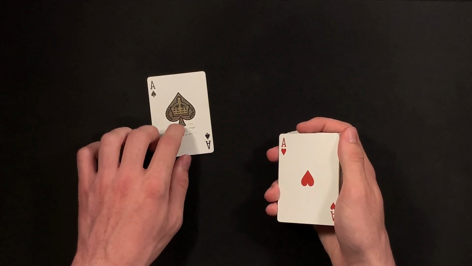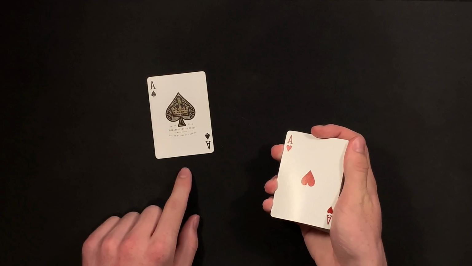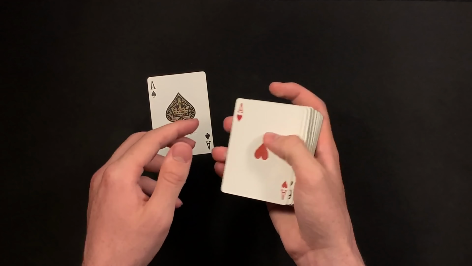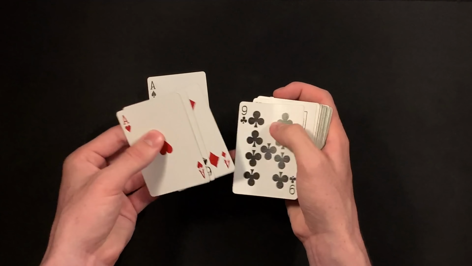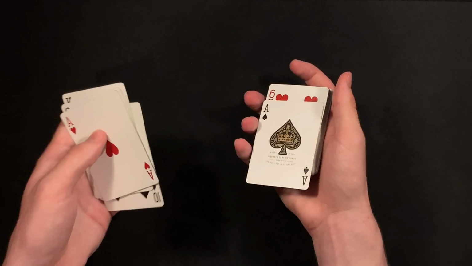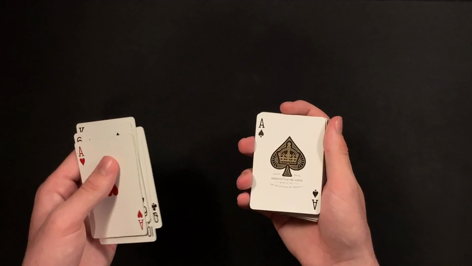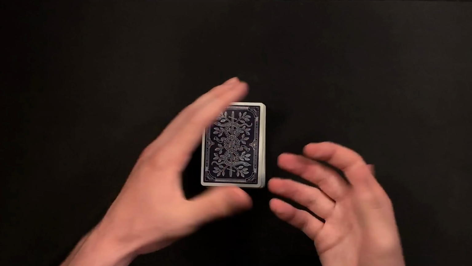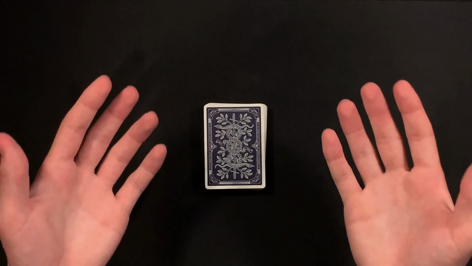So here's what you're going to want to do with that ace of spades. All you're going to do is place it in the 8th position from the bottom of the deck. So you're going to count off 1, 2, 3, 4, 5, 6, 7, place that ace of spades in, or whatever ace you want in that 8th position from the bottom, and you're ready to go. So this is the only setup. It's really not too big of a deal, and you're ready to start the trick.